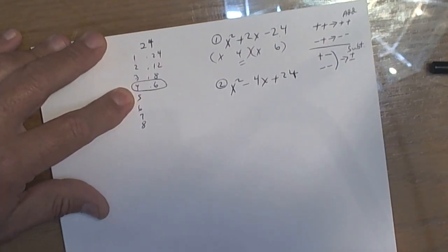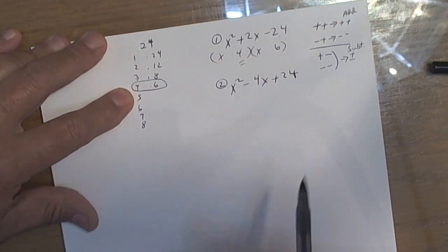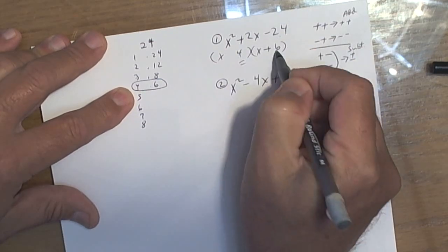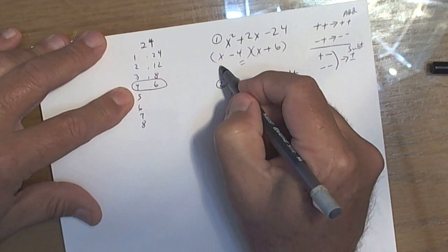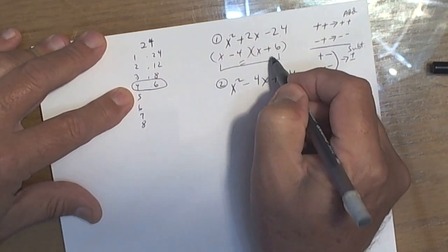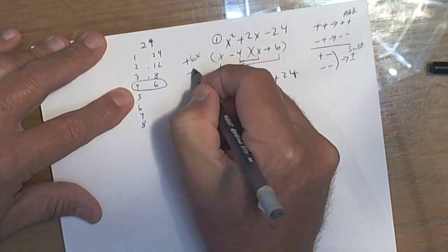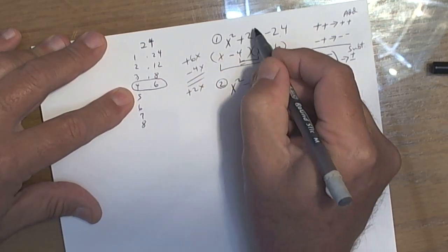All right, so at this point, the middle term is a plus. So we want the plus with the bigger number. If it was a minus, I'd put the minus with the bigger number. Last thing you do before you go on is check the outer and the inner. The outer is a positive 6x. The inner is a negative 4x. And that gives me a positive 2x. And that's what I want right here.